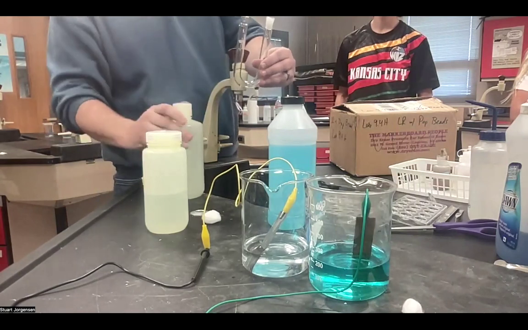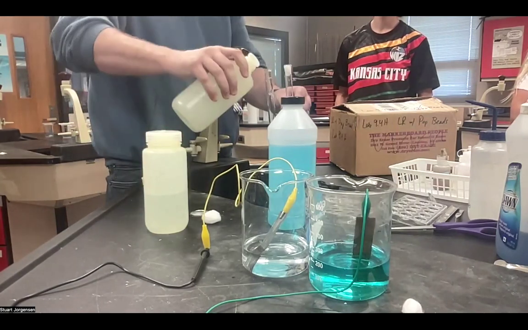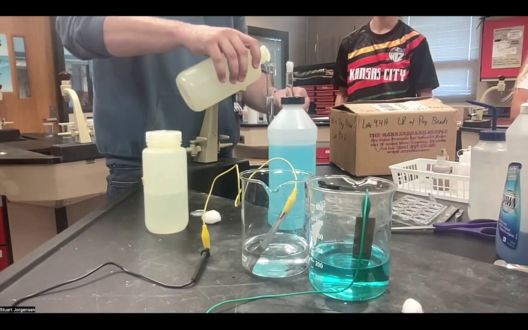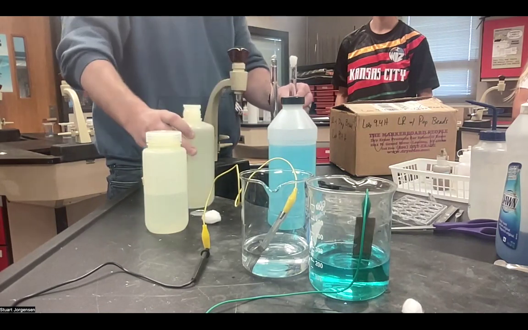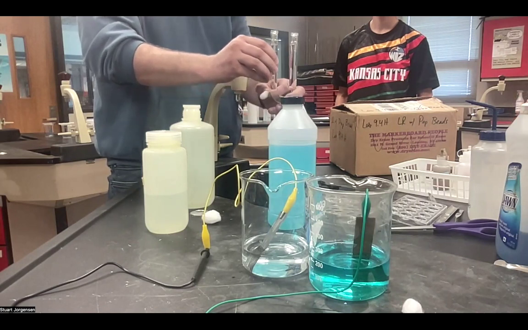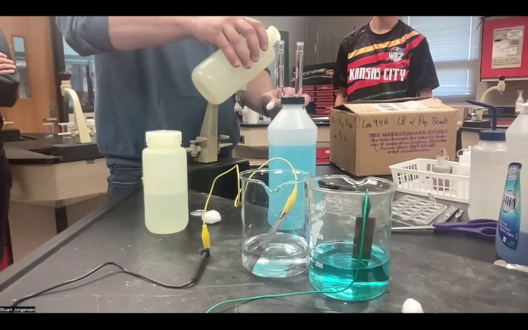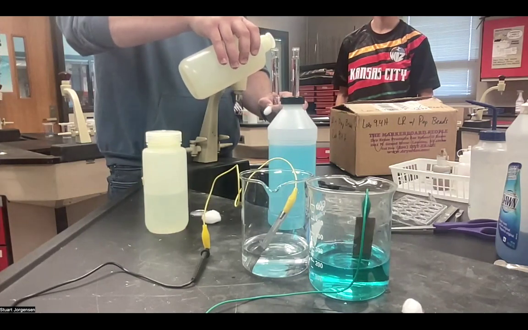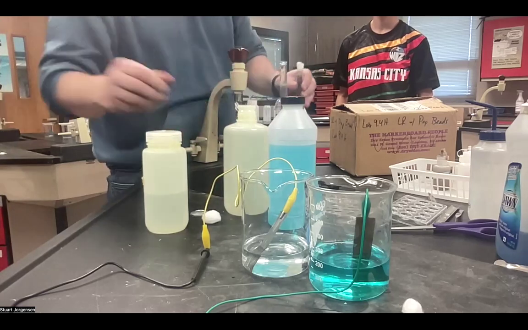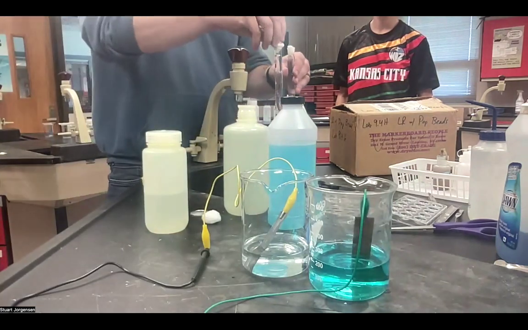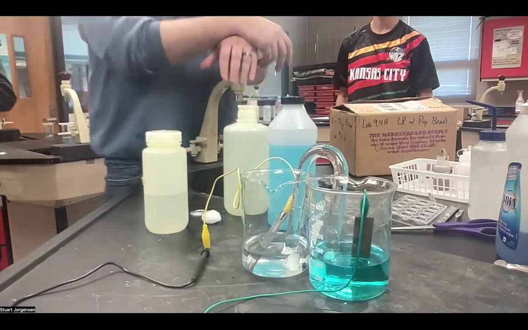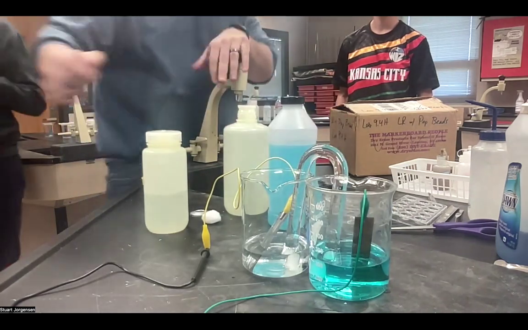So we're just going to take some potassium chloride. See if I can pour this. Sorry, you just kind of want to keep it from diffusing too quickly. Ta-da! Free energy. Oh, I guess proof in the pudding.